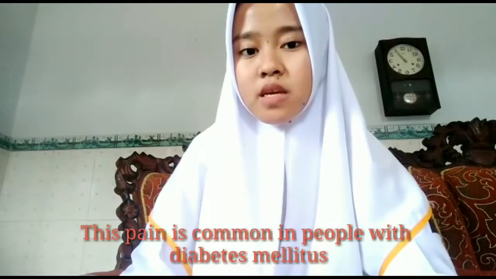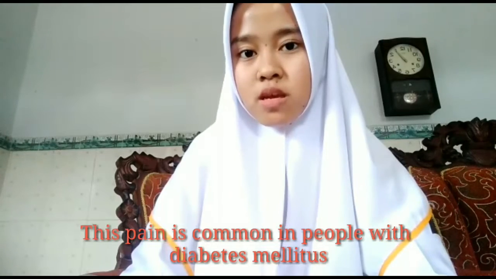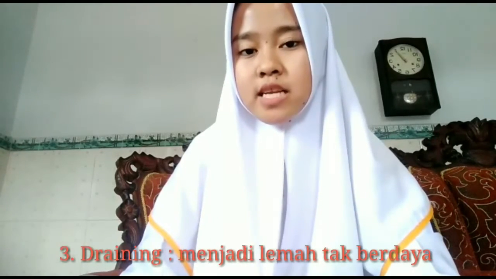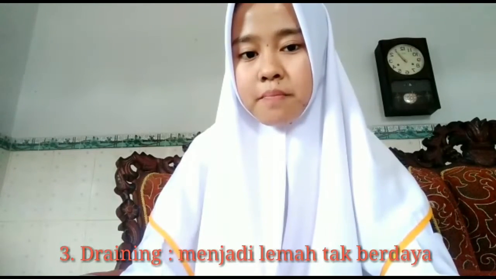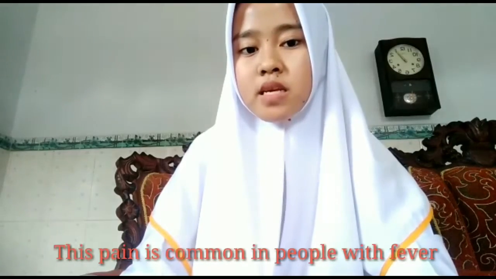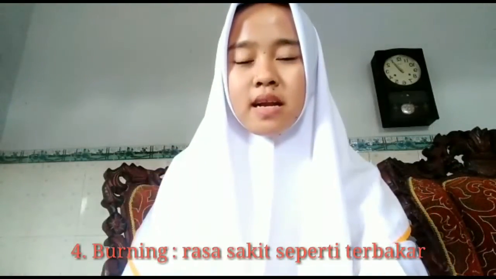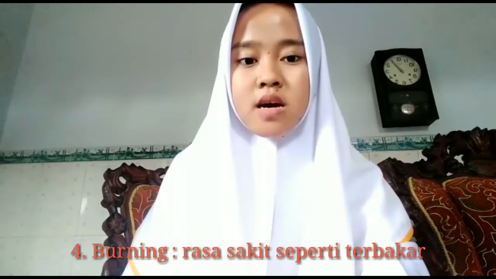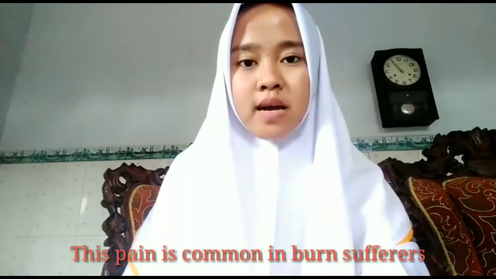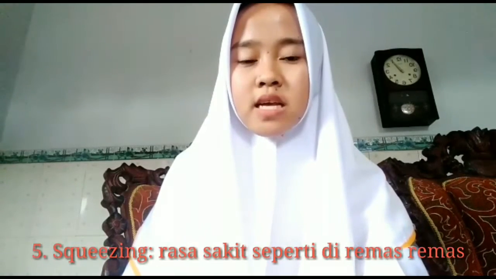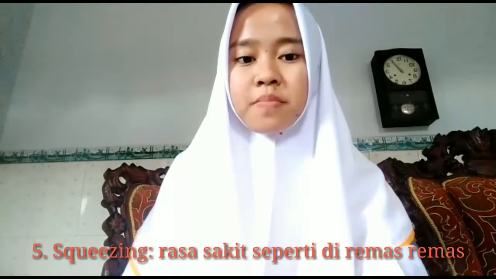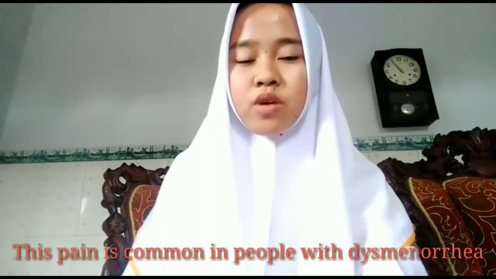Number 2. Numb, seperti mati rasa. This pain is common in people with diabetes mellitus. Number 3. Draining, menjadi tak berdaya. This pain is common in people with fever. Number 4. Burning, rasa seperti terbakar. This pain is common in burn sufferers. Number 5. Squeezing, rasa sakit seperti diremas-remas. This pain is common in people with dysmenorrhea.